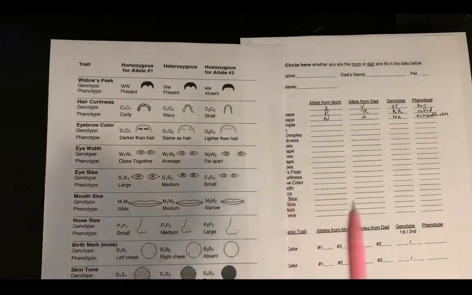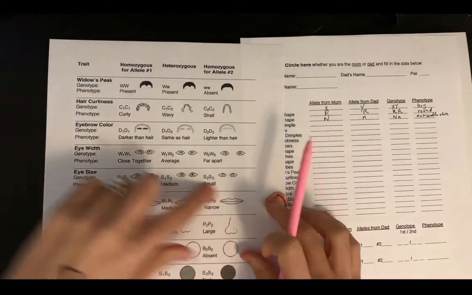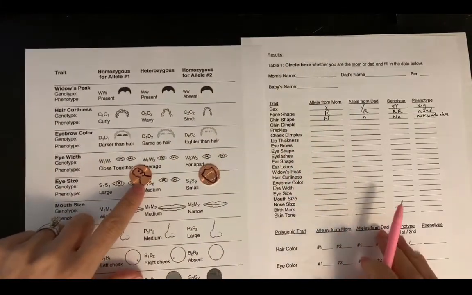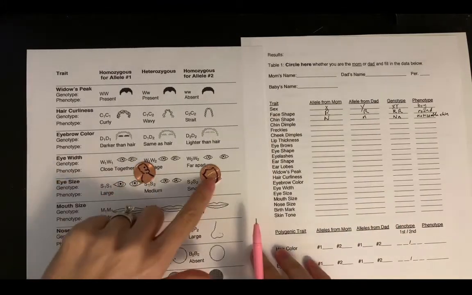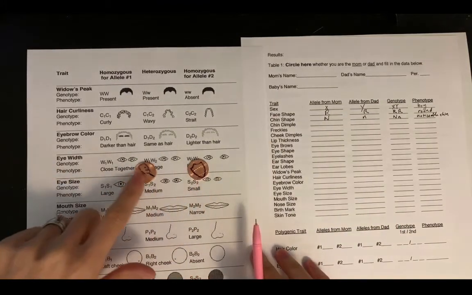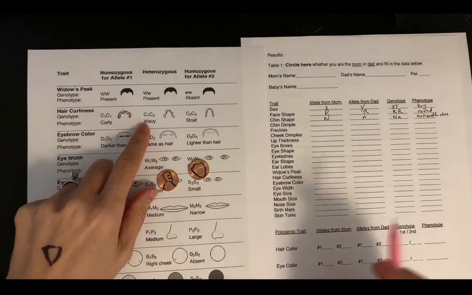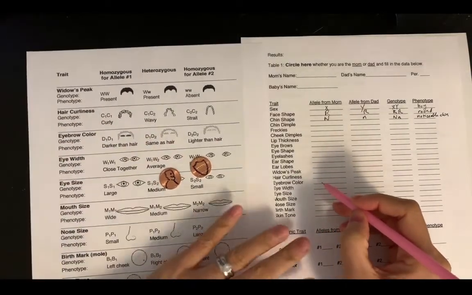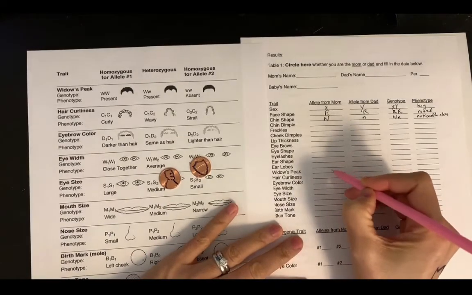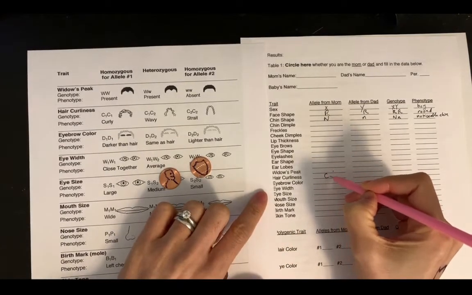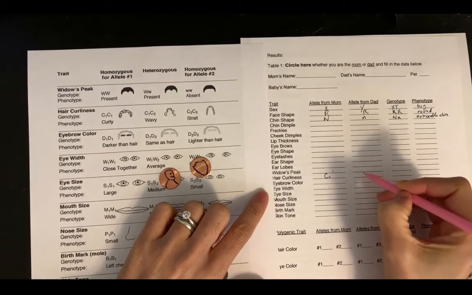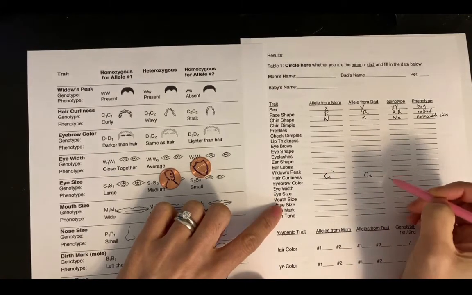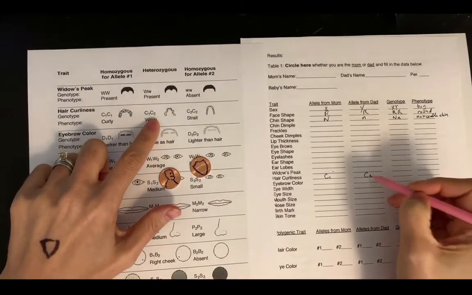Okay, these aren't dominant and recessive. Here I have one dominant allele and one recessive allele, but under hair curliness, Dad gave a dominant allele and Mom gave, it's still a capital, another allele.